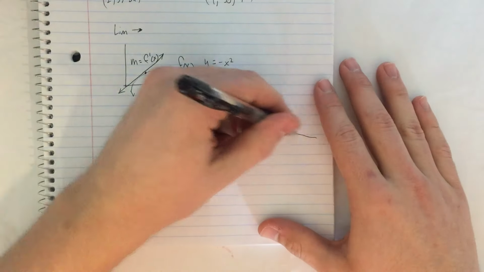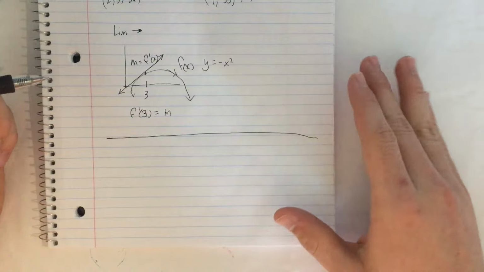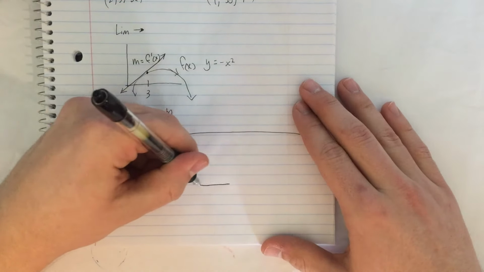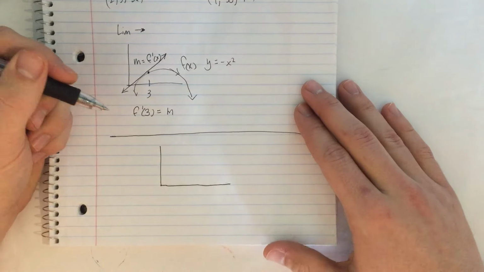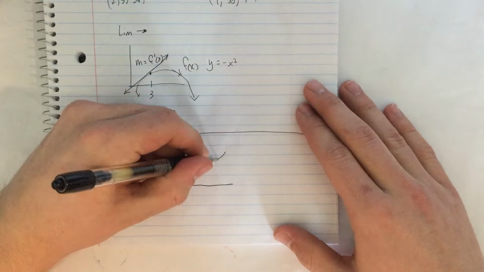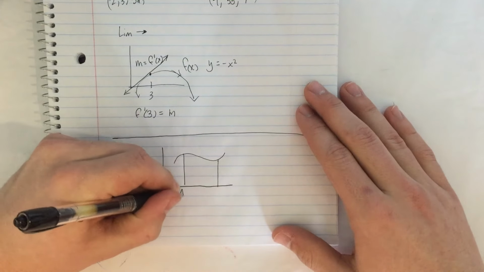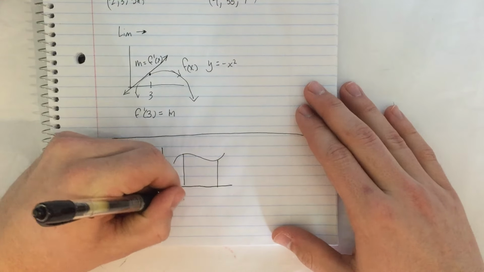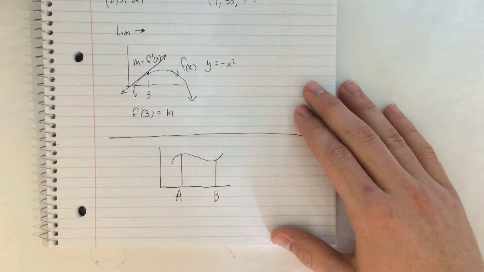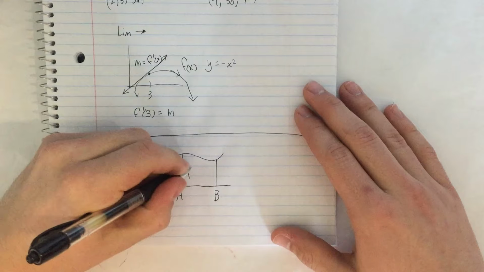And then integrals is the area problem of a curvy line. So we have a graph, and we have a curve. We have point A, we have point B. This is a region.